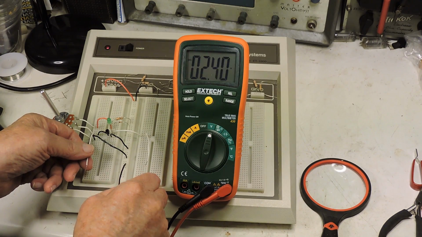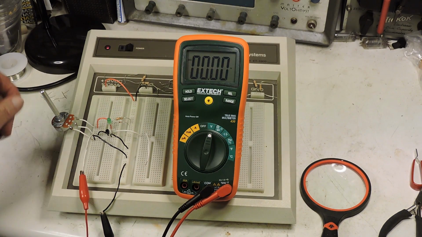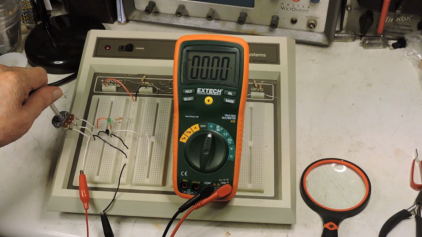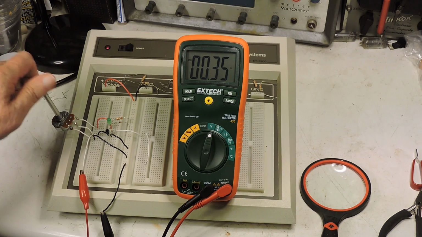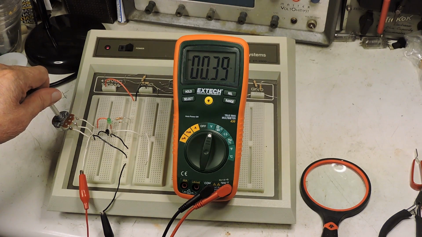Let's see when this thing starts conducting. Okay, 0.1 volt. 0.3. Okay, now if this were a germanium transistor, it would have started conducting, so we have a silicon transistor here. So let's up this a little bit more. Oh, it's just started conducting. Let me back that off a little bit.